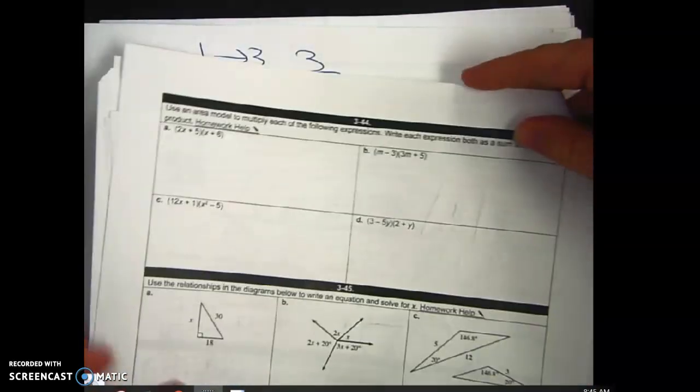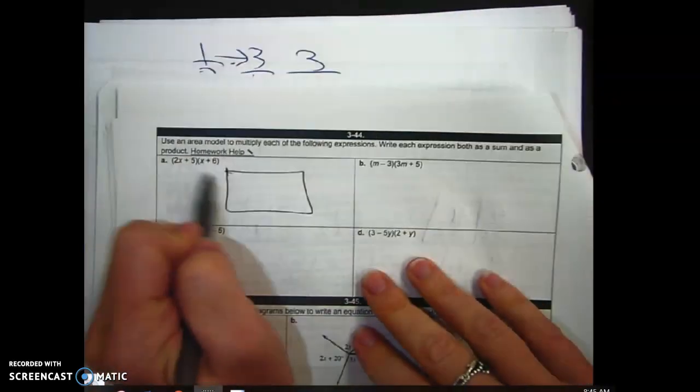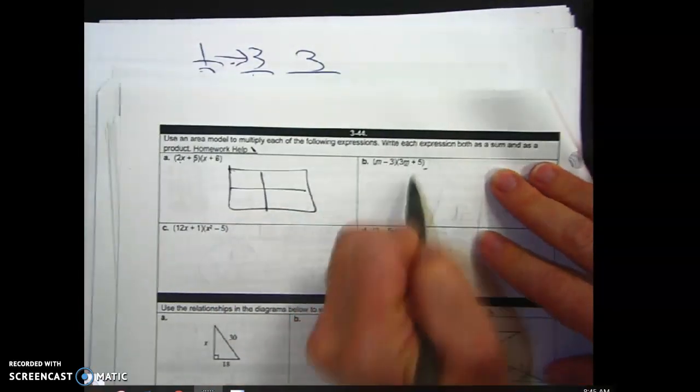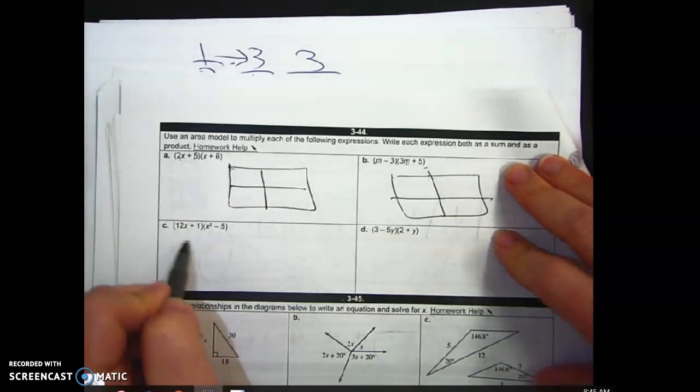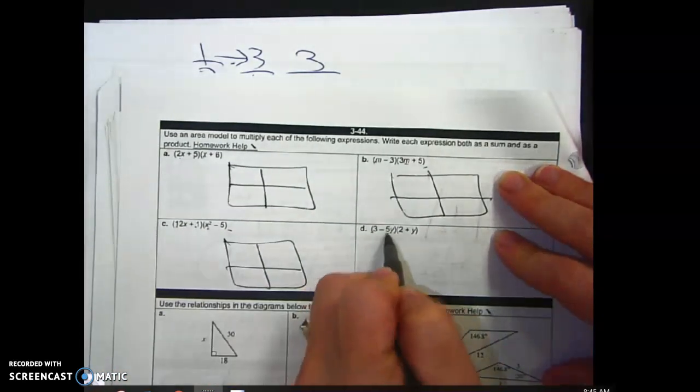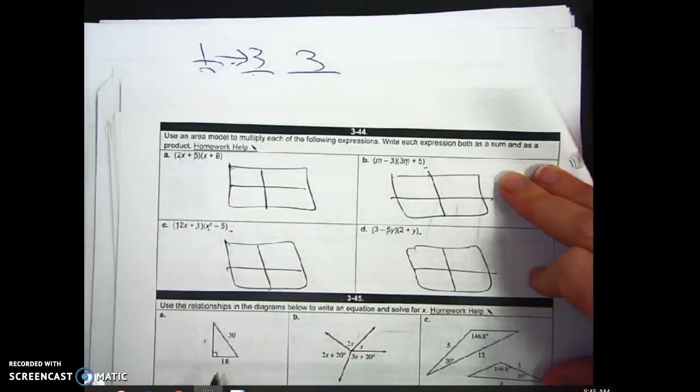page. And all these, they want us to do a box. So this is 1, 2, 1, 2, 2 by 2. So they're all 2 by 2s.